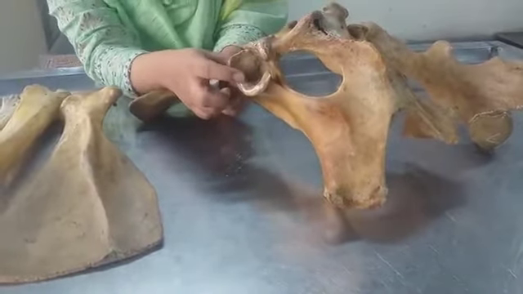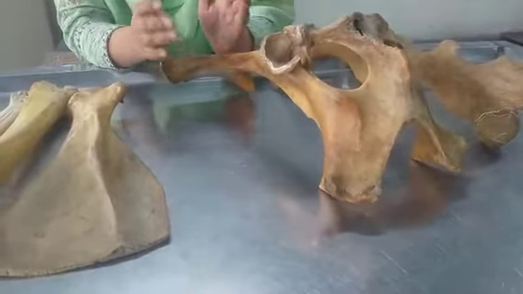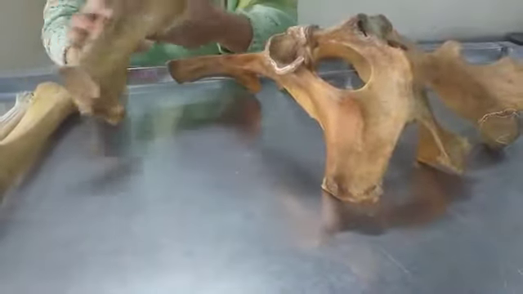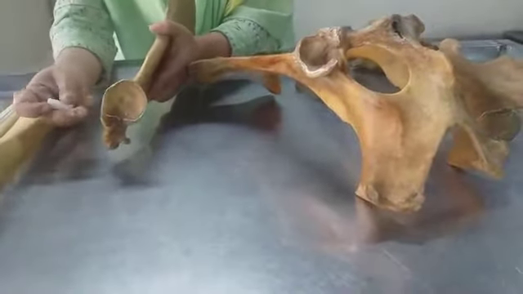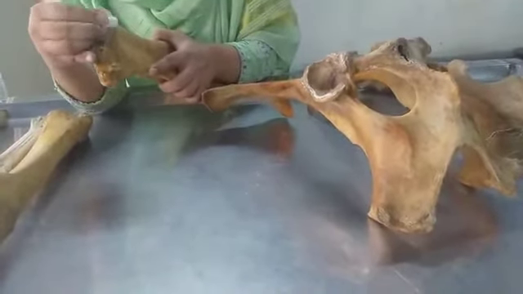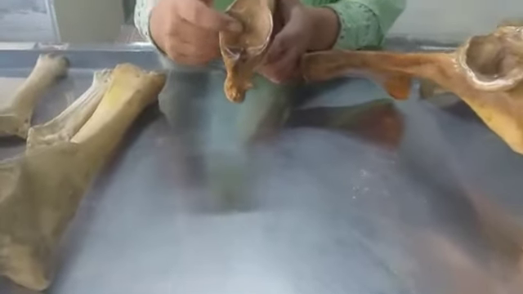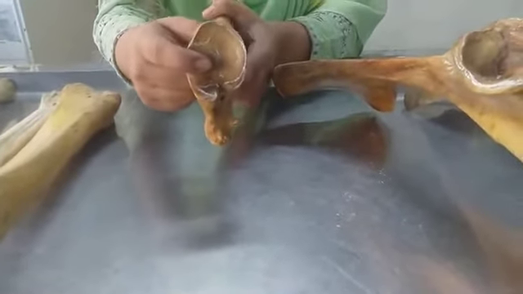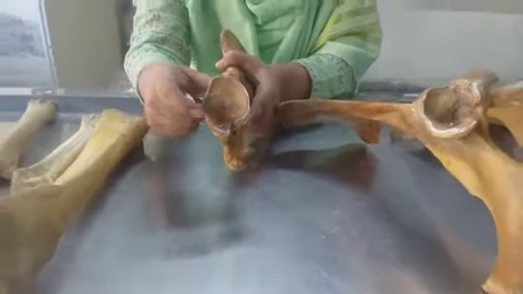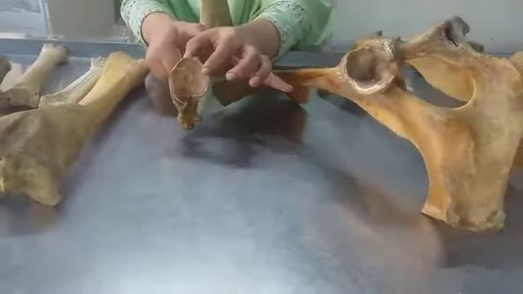The parallel term to acetabulum is the glenoid cavity. Glenoid cavity is a large, smooth and shallow cavity. This one is the acetabulum and this one is the glenoid cavity.